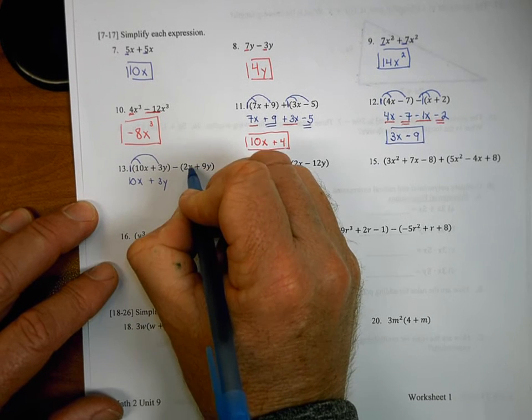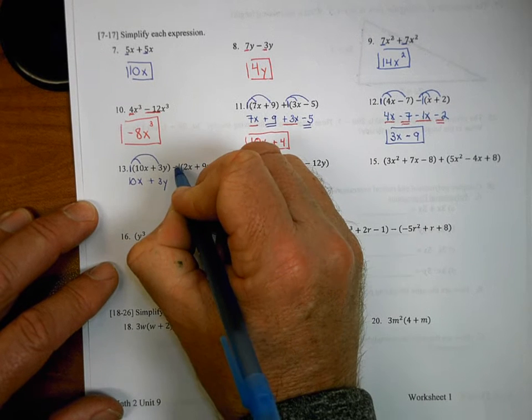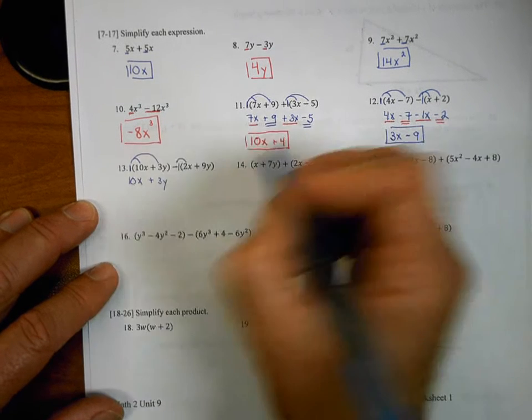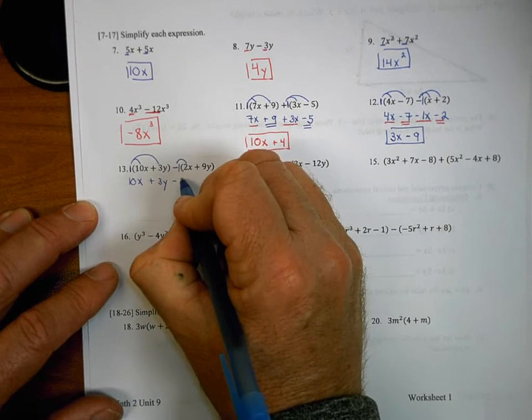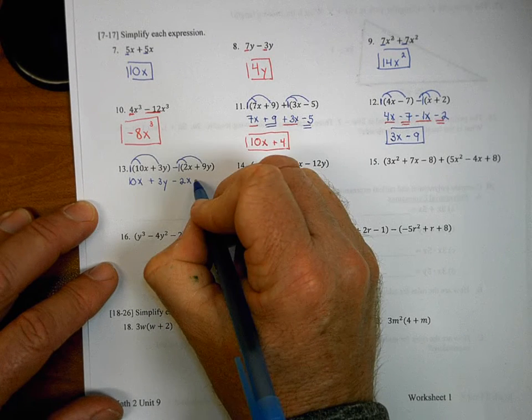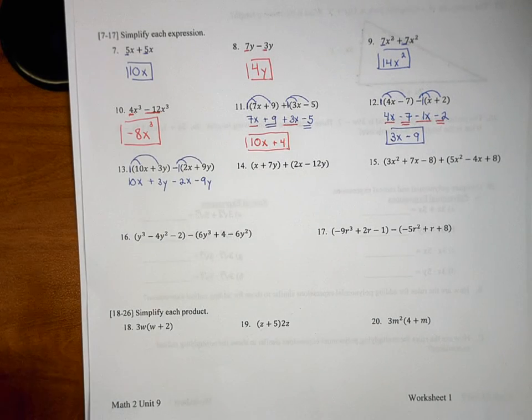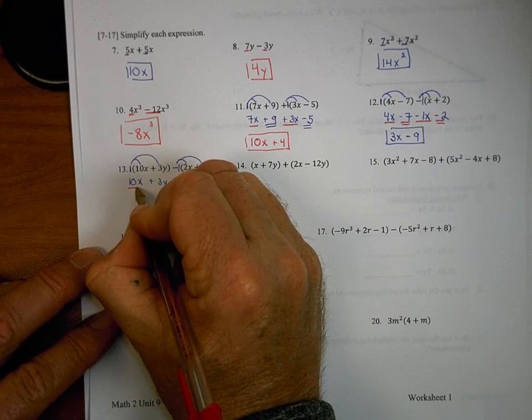When I go over here to the next grouping symbol, this is a negative 1 here. I'm going to distribute the negative 1. Negative 1 times 2x is negative 2x. Negative 1 times positive 9y is negative 9y. Now once I get to that point, now I'm looking to combine like terms.